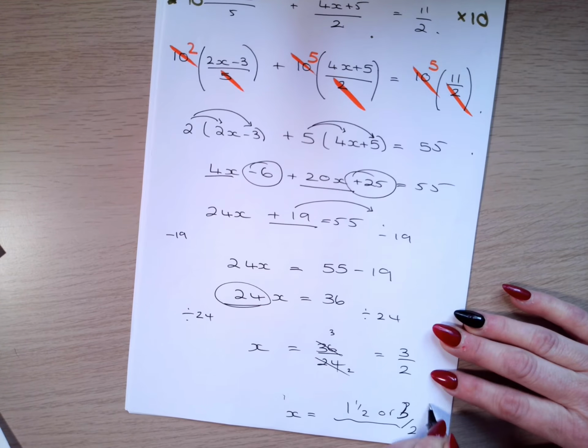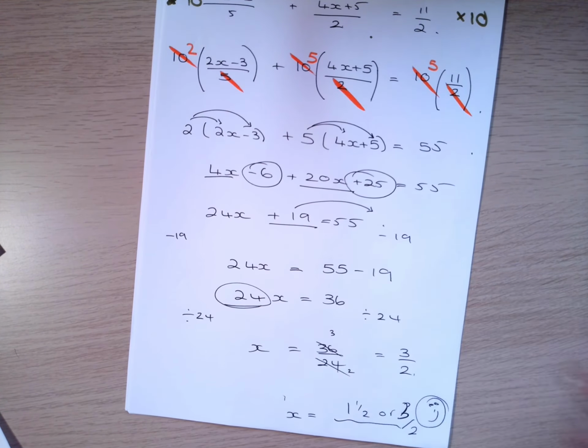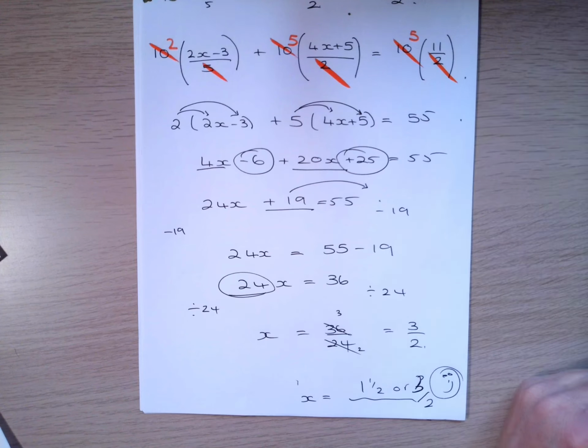That is meant to be a 3, I promise you. It's a 3 over 2. Get it on there. All right.